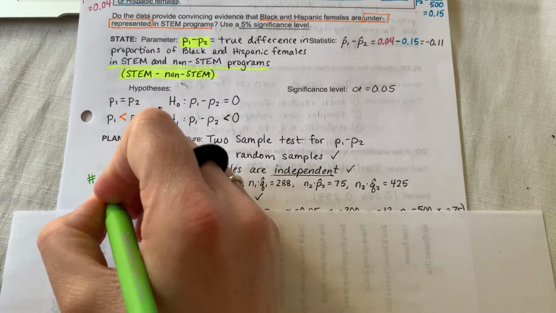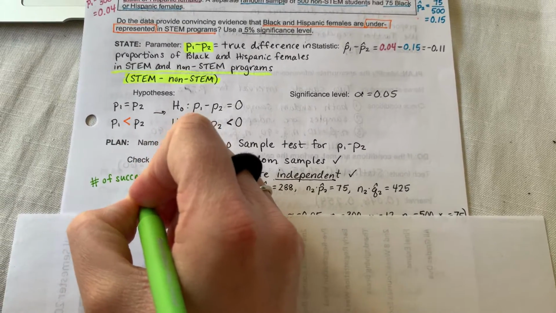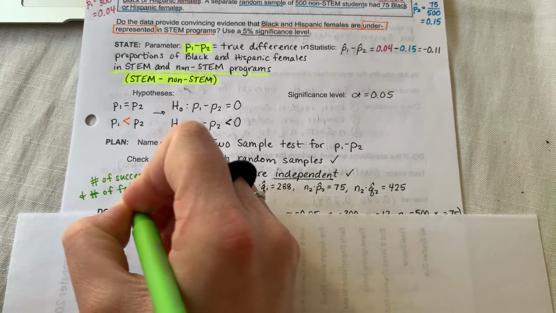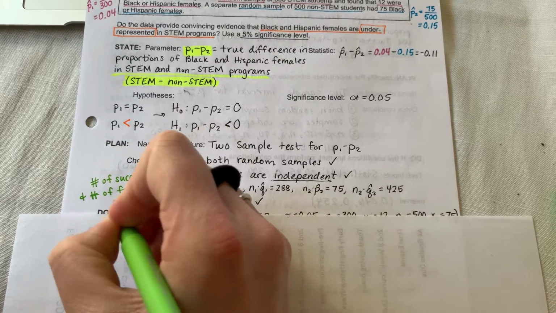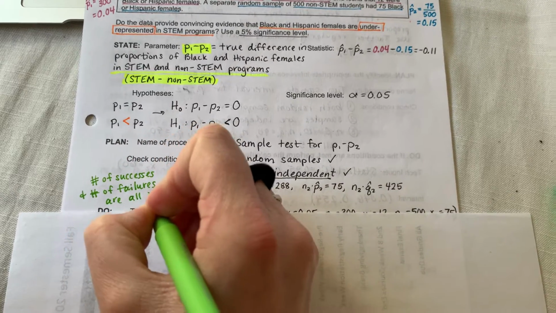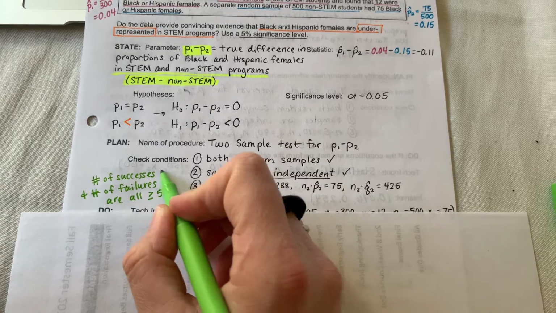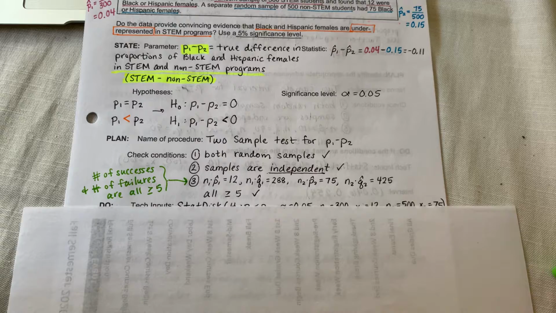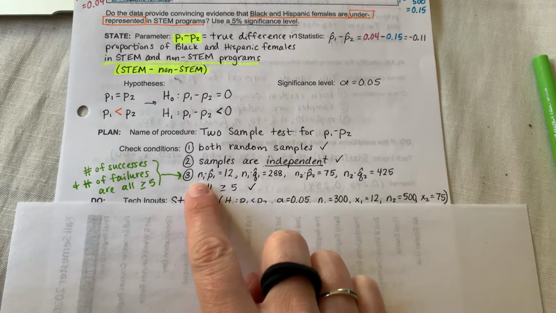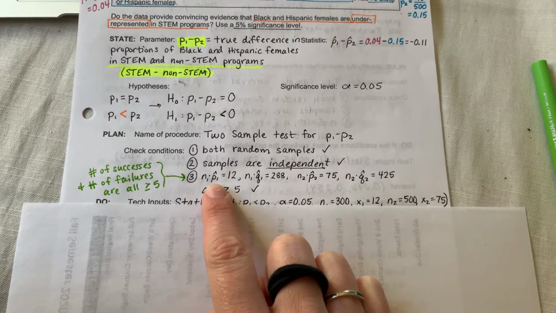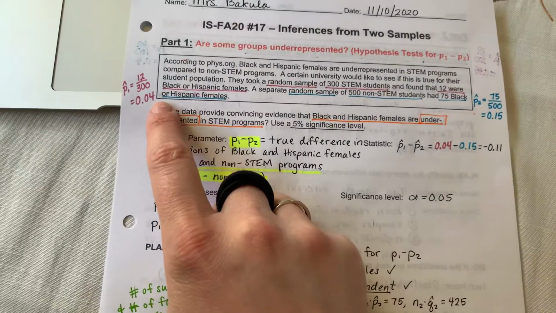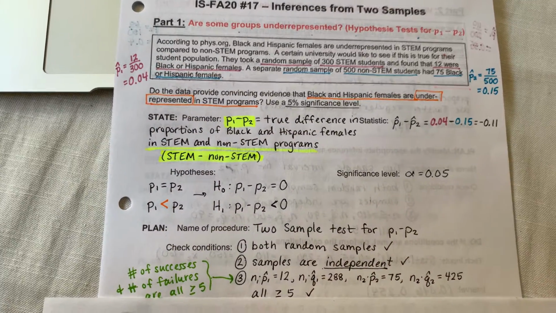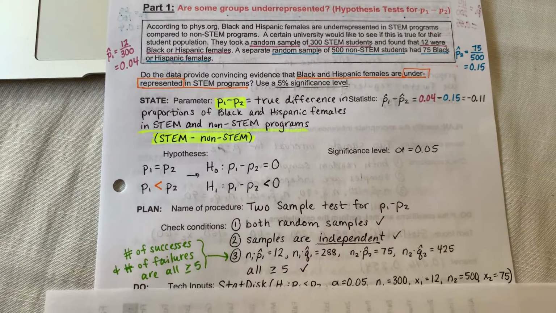So the number of successes and the number of failures are all greater than or equal to 5. That's what I'm checking here. Okay, so remember the number of successes is the sample size times the proportion. So I take my first sample size, 300, times the first proportion, P1 hat, and I could literally type out 0.04 times 300, but I know that's going to be 12, right? 12 is the success, what I'm interested in. It's the number of Black or Hispanic females in that sample.